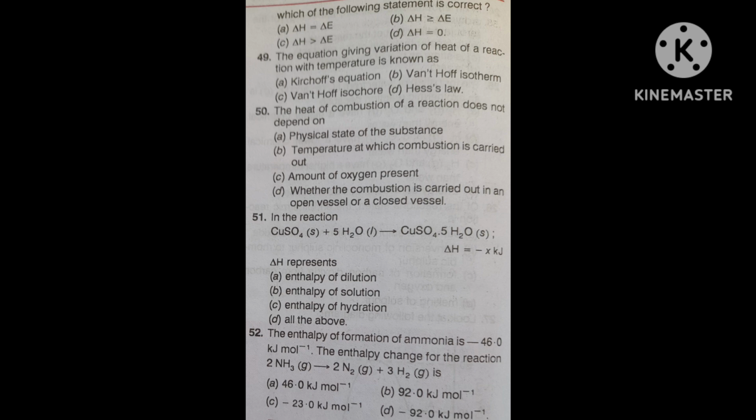Options: 46, 92.0, minus 23, minus 92.0 kilojoule per mole. This is a good question and it will take around 30 seconds to think. After that I will tell the correct answer and explanation.